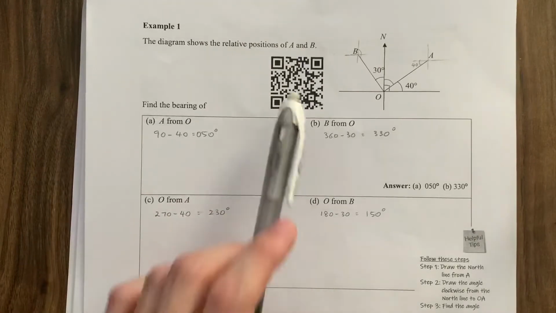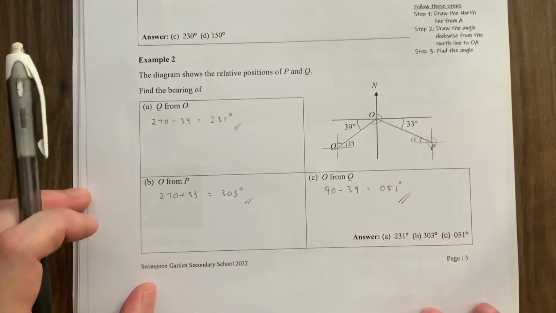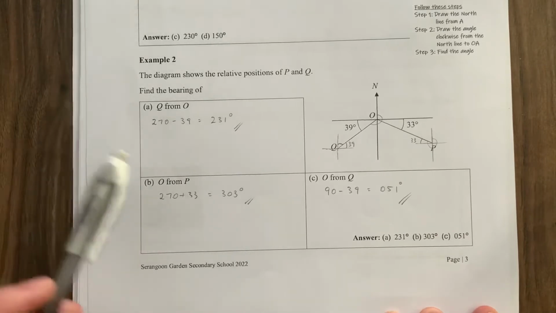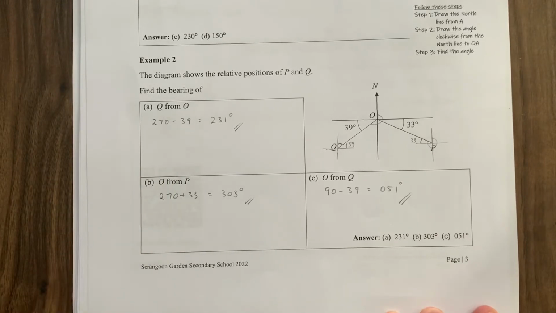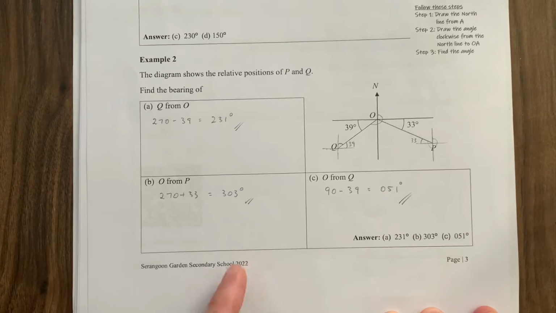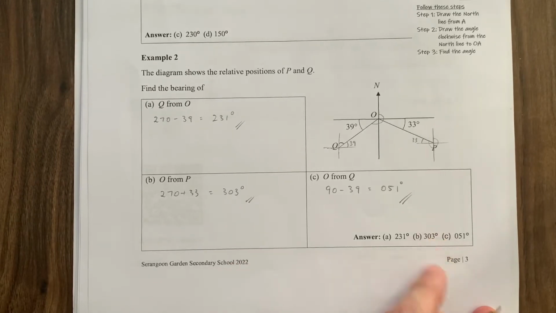You can scan this one, you can try yourself. The next question will be here. So after you try that one, you can probably do this quite easily. So I'm not going to go through this, but you can pause if you need to refer to later. The answers are all here.